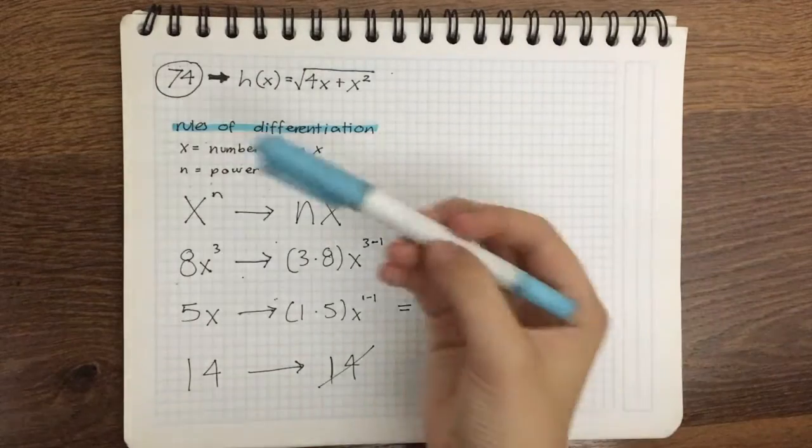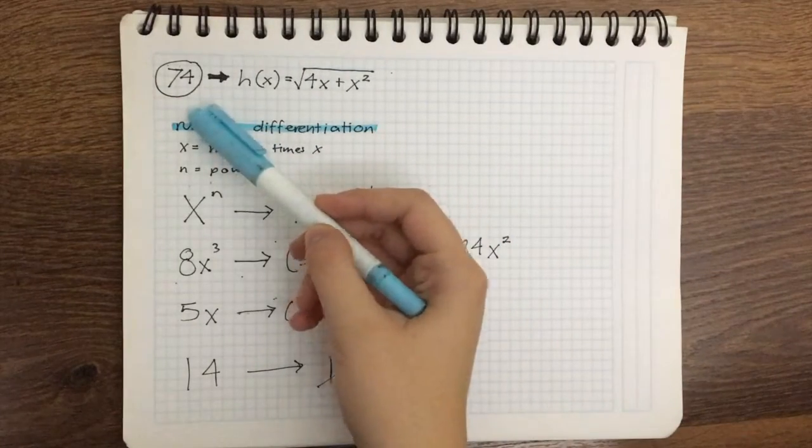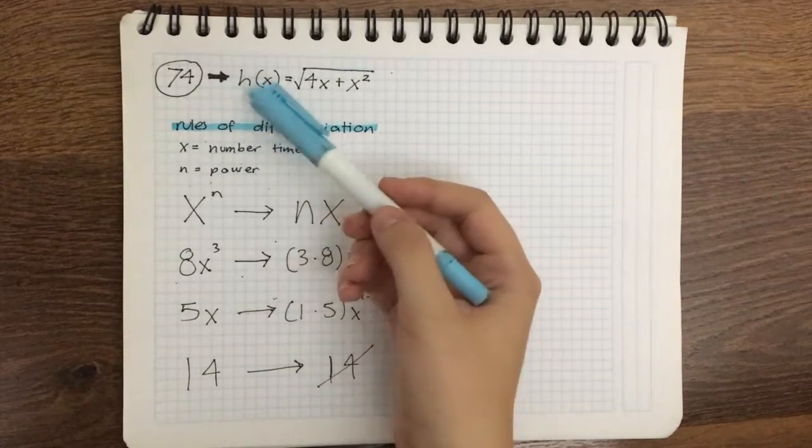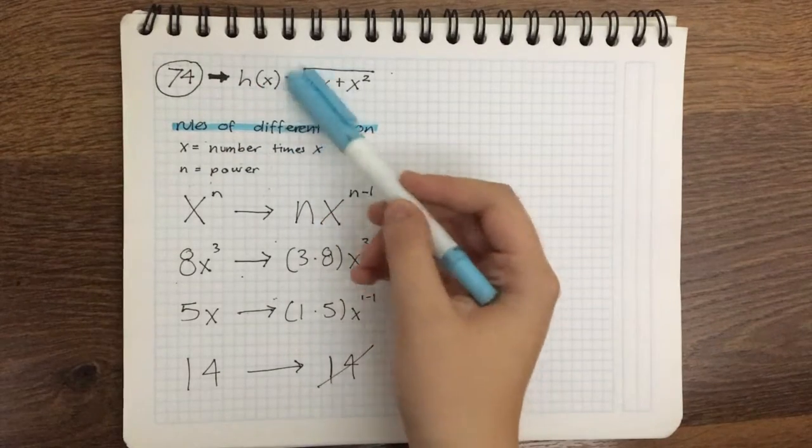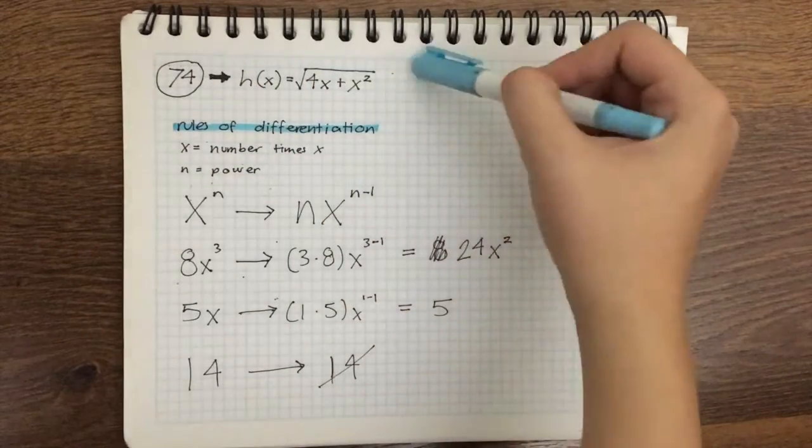Hi, my name is Catherine, and I will be explaining problem number 74 of the first partial lab that has to do with the rules of differentiation. Problem number 74 of the lab asks us to find the differentiation of the function h of x is equal to the square root of 4x plus x squared.